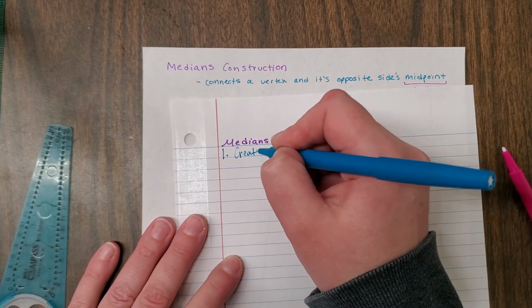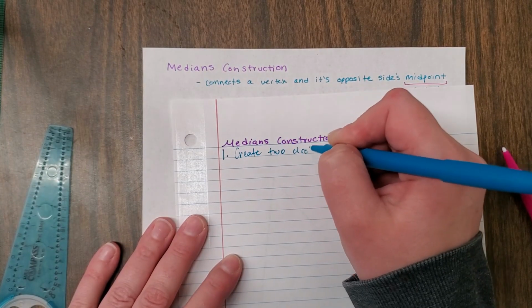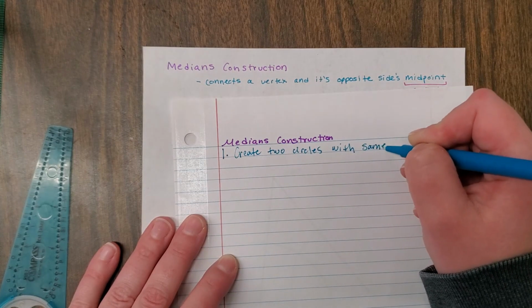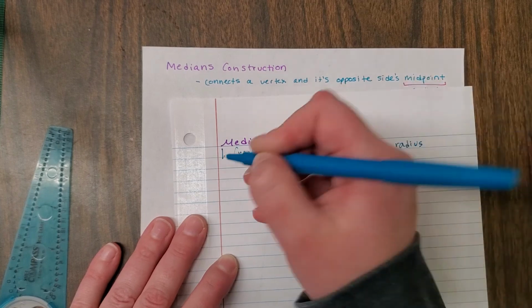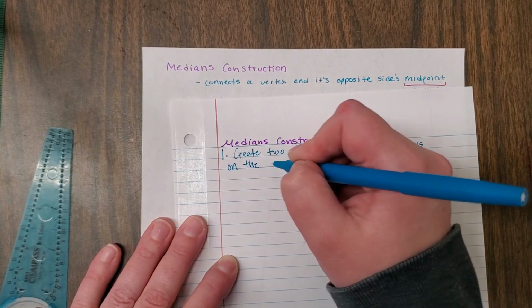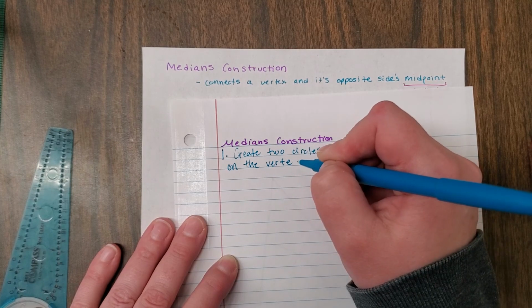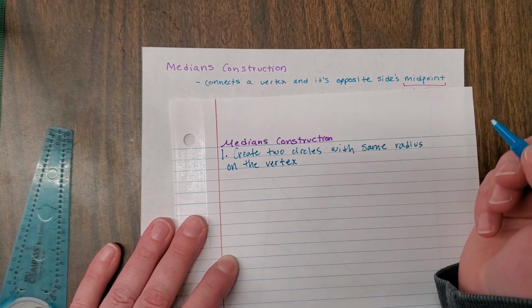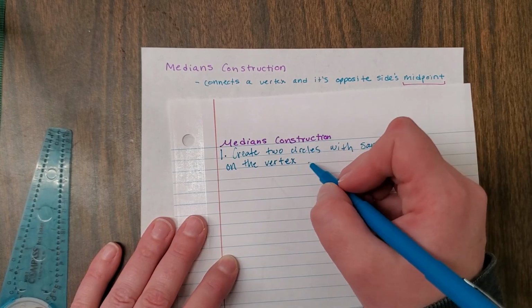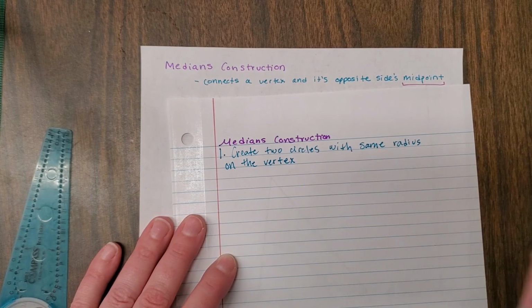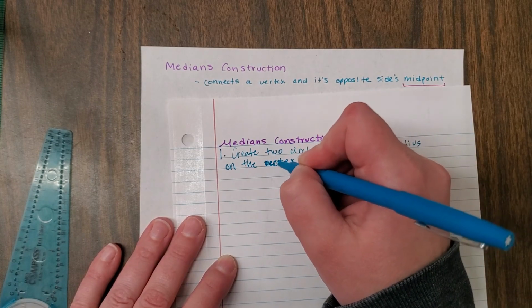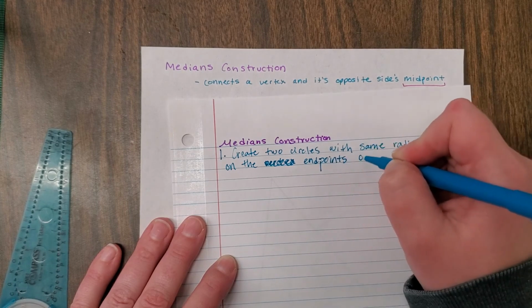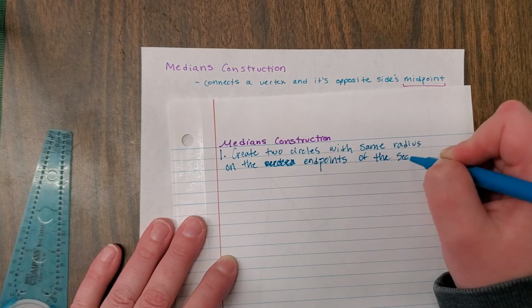create two circles with the same radius on the endpoints of the segment.